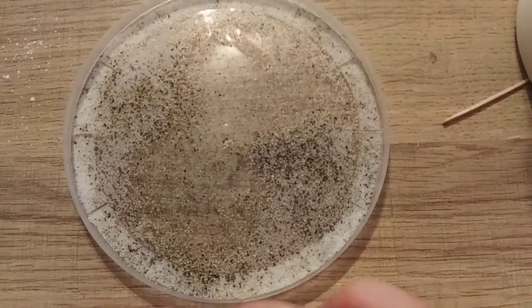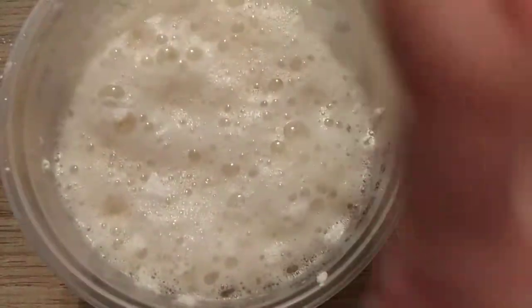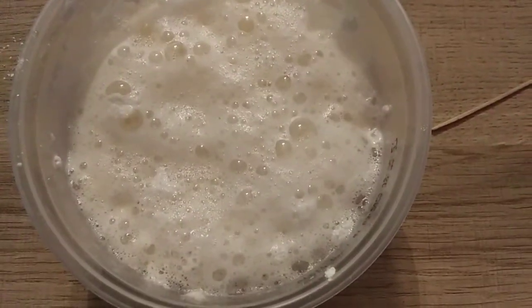Mixture, chemical reaction, and new compound.